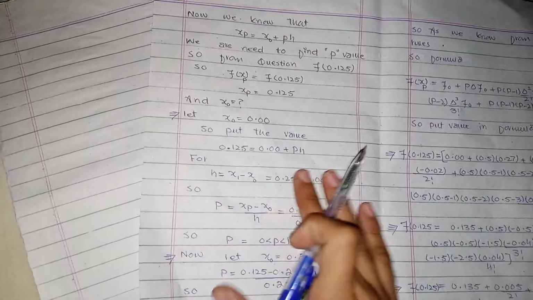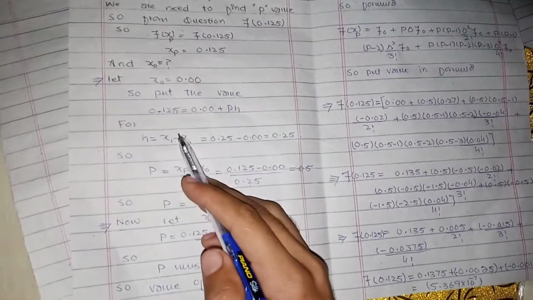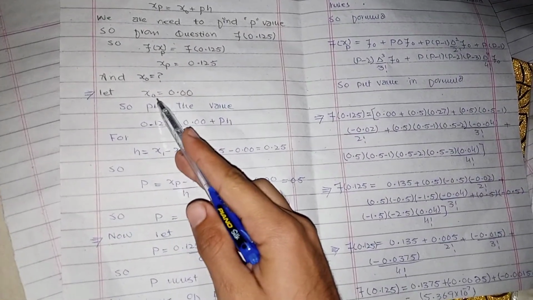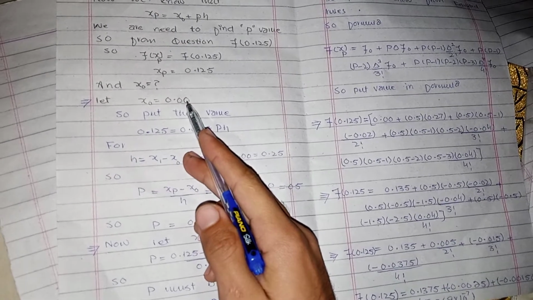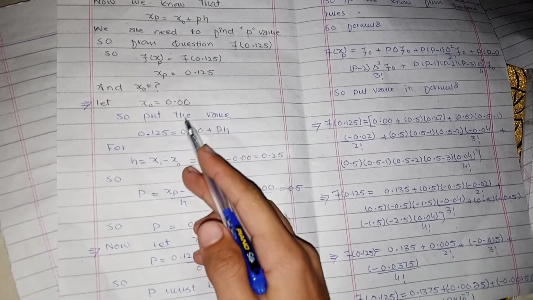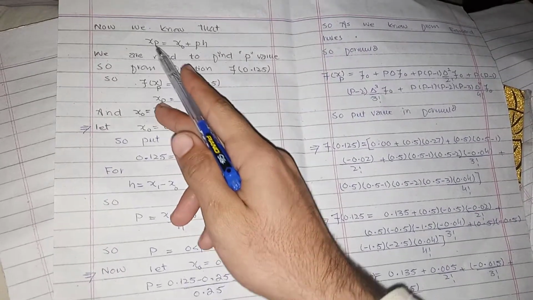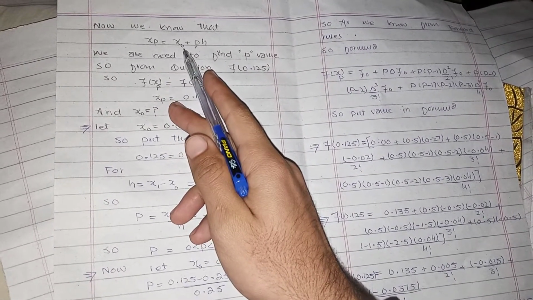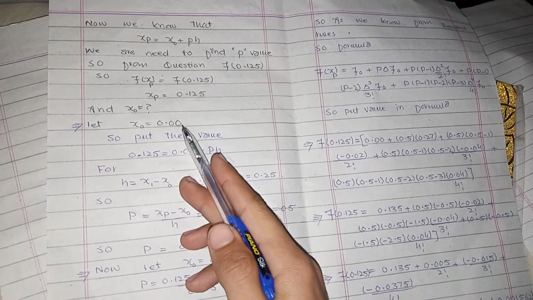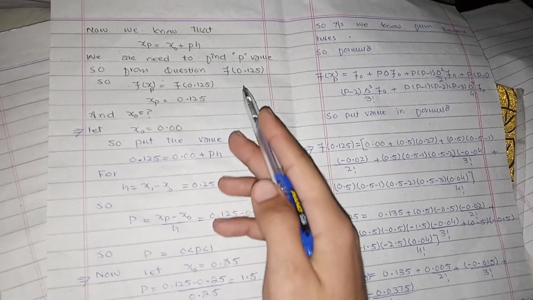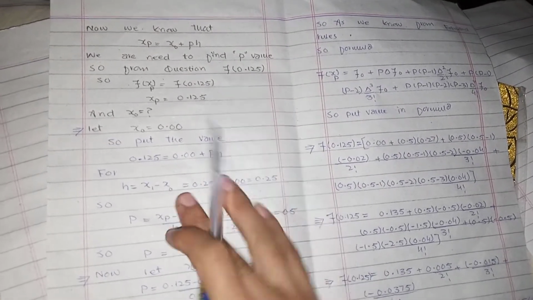Okay, so I'm going to that. First I consider x naught as 0.00, so as to get the value of phi between 0 and 1. And x naught is given, and the formula is this: x of phi equals x naught plus ph. First I consider 0.00, because the value of phi will be between these two values.